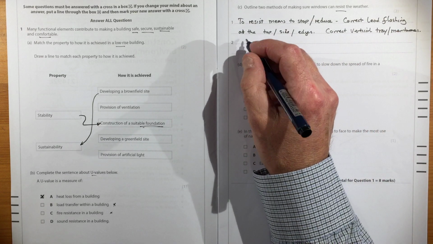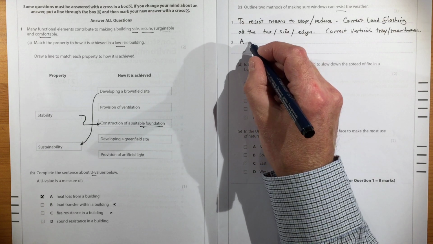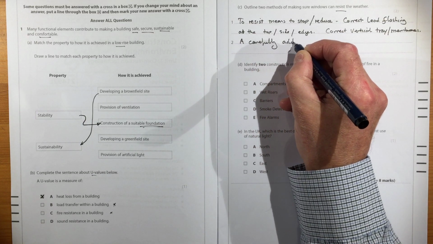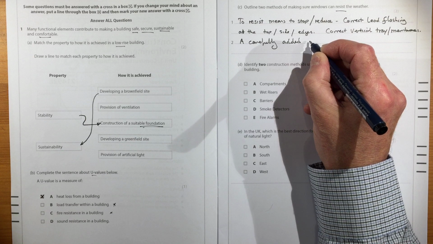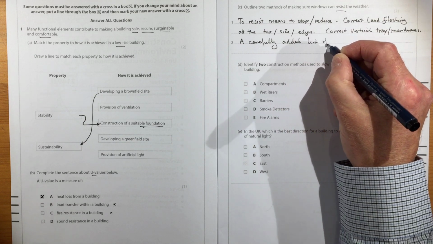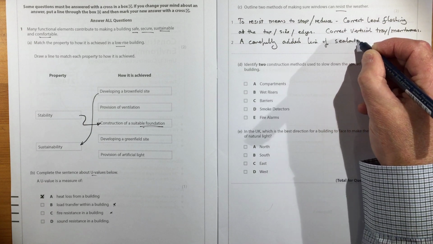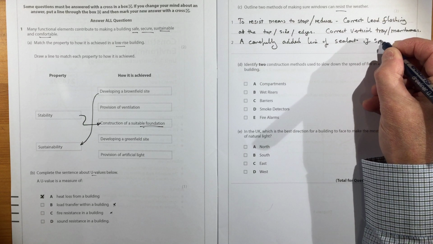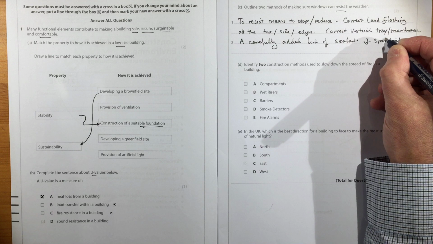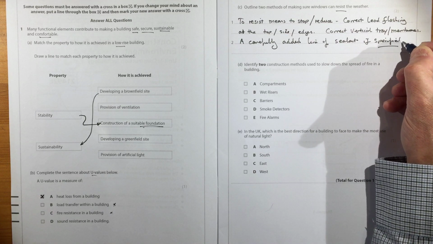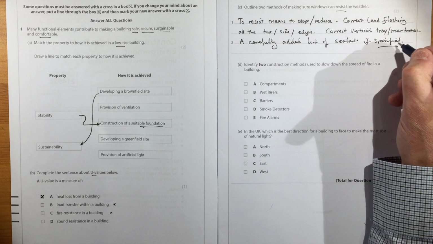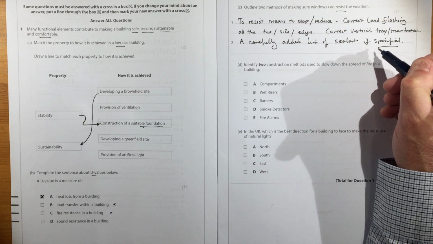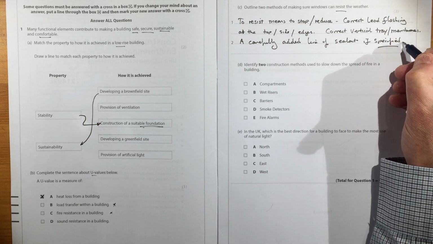And another point here, a carefully added line of sealant, could be a mastic, if specified. Now I say that word, if it's specified by the architect. If it's properly designed, often windows don't need sealants. They tend to just use the LED flashing, but some might actually require some sort of sealant. So look up what a sealant is, and there's various types.